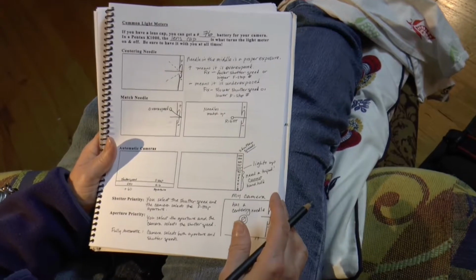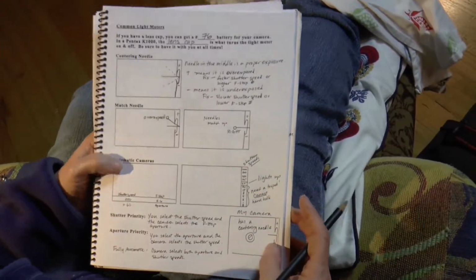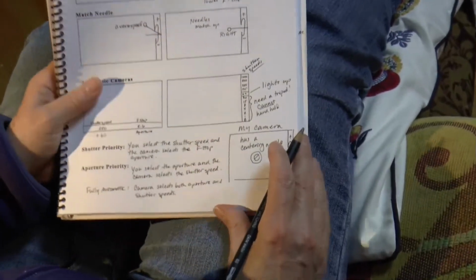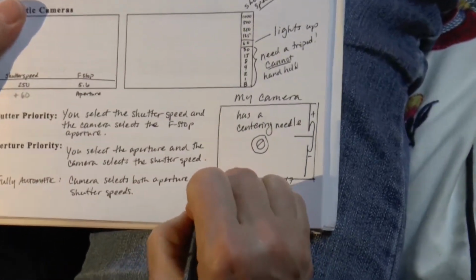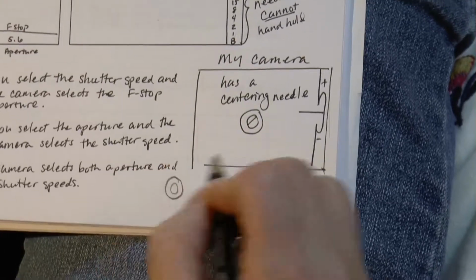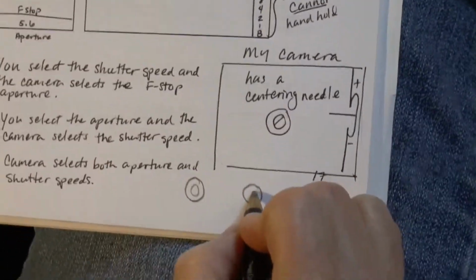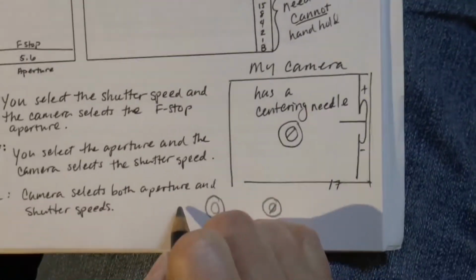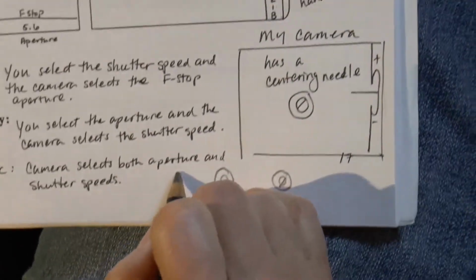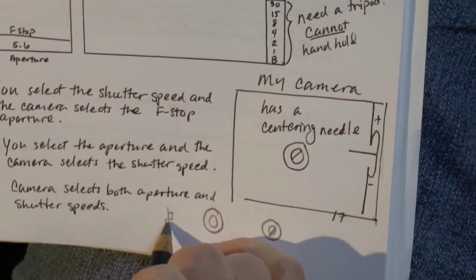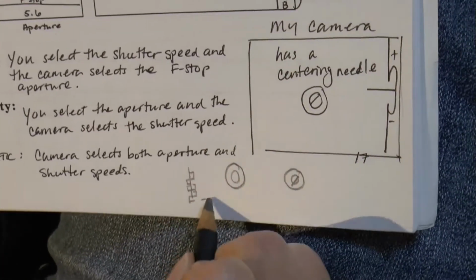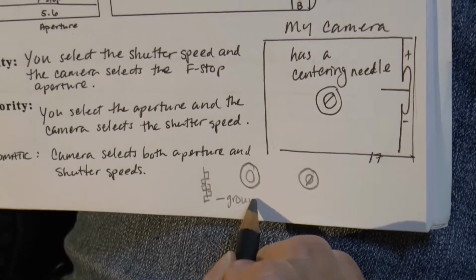And then I want to talk to you real briefly about focusing. When you look through your camera, you're going to see something like this. It's going to be a circle, maybe with a circle in the middle, or it's going to be a circle with that slash. This one is called a ground glass, and you're going to look for any kind of a line. And if you see little checkerboards on this line, this ground glass, then you're out of focus.